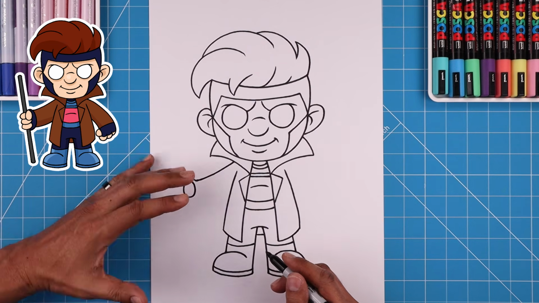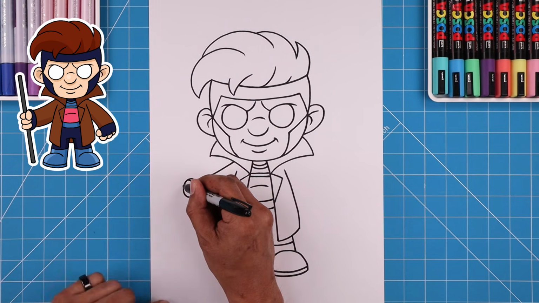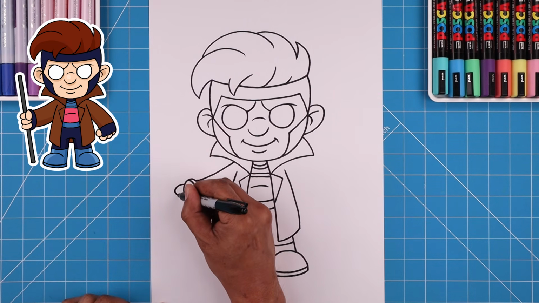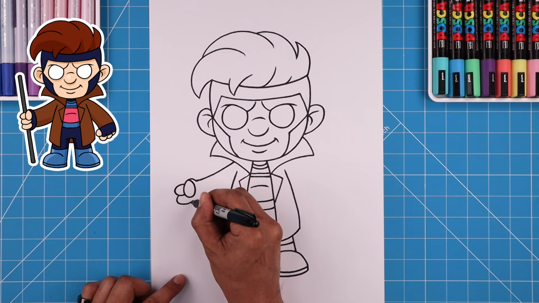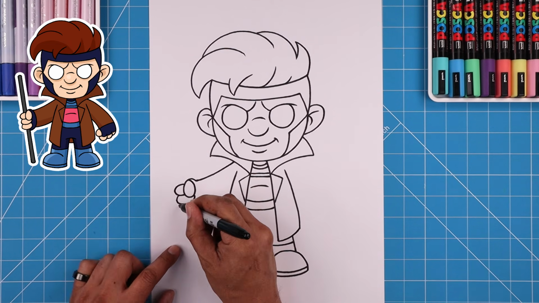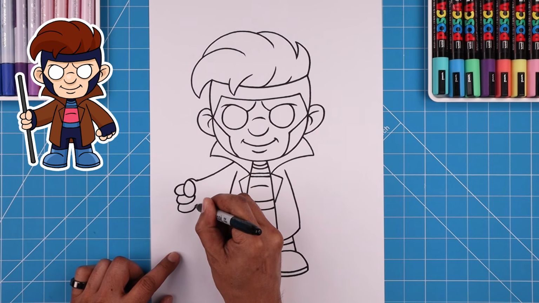Now along the outside, we're going to wrap the fingers around the staff. So from the side of the thumb, let's draw a half oval, going out and then in. Step down, draw another oval. We want to tuck this one up underneath the thumb. Let's do that one more time.